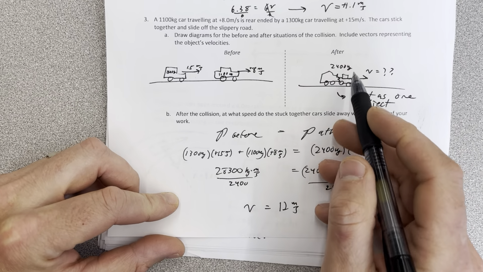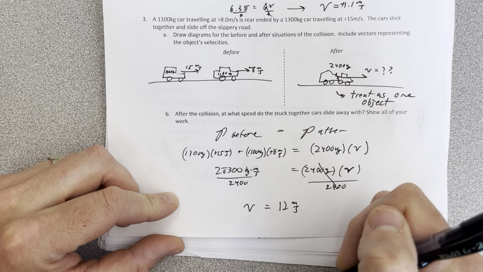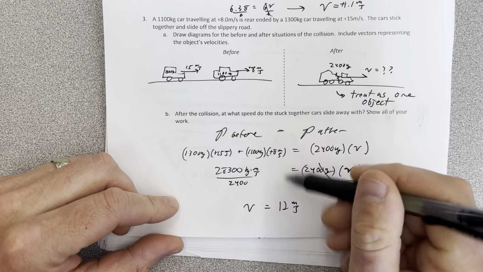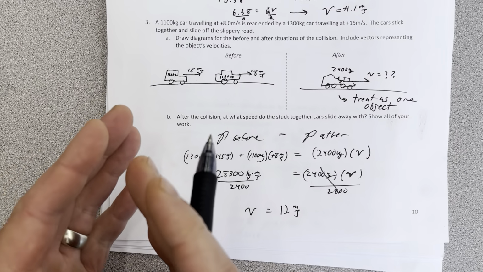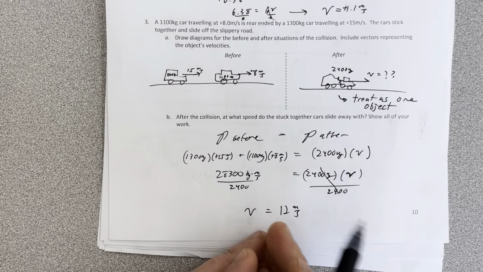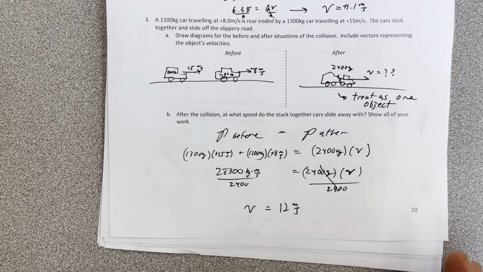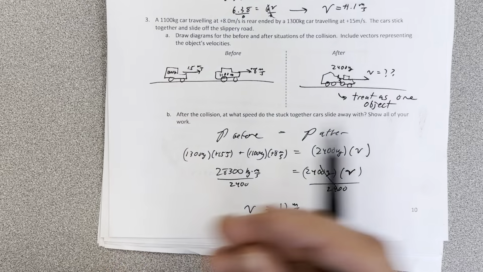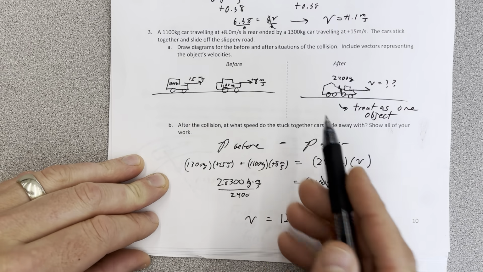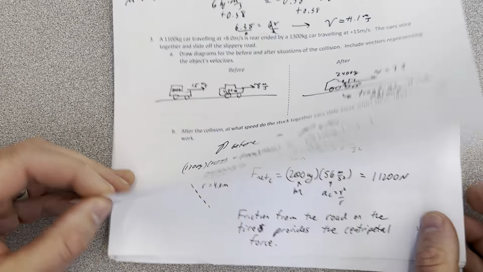When they stick together, you treat them as one object stuck together. Remember that. That's important. You could treat them separately, but then you end up with 1,300 times V plus 1,100 times V. At some point, you're going to have to combine them together and factor out that V. So I just like to do it right in the beginning of the problem.